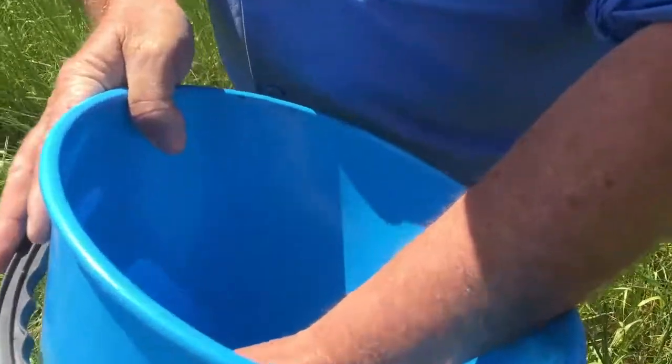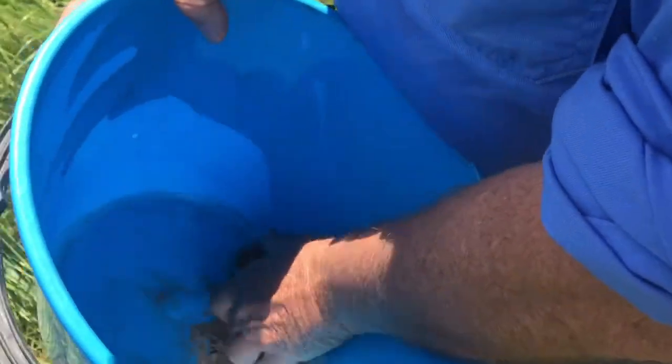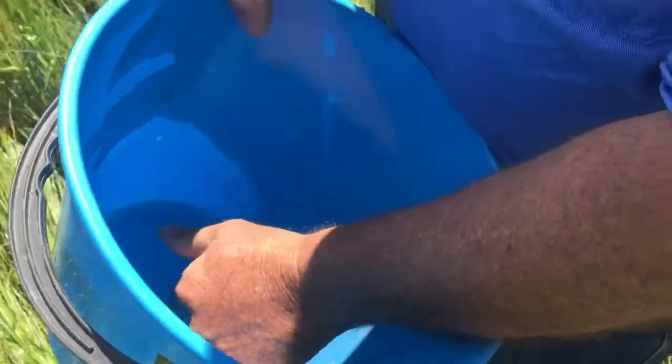We just mix them together, crush them together. You can take the leaf out and just mix all the samples together. We're trying to get an average of the paddock.